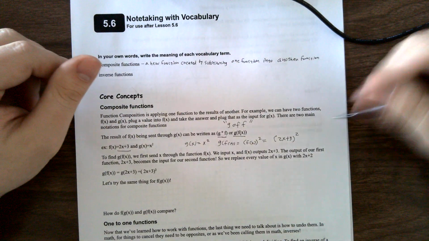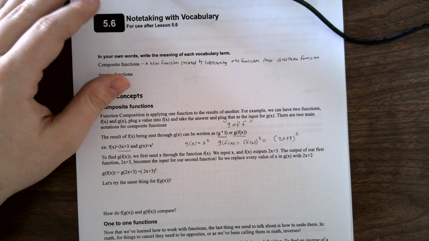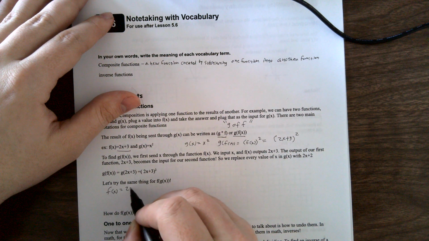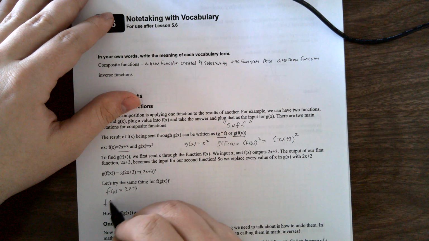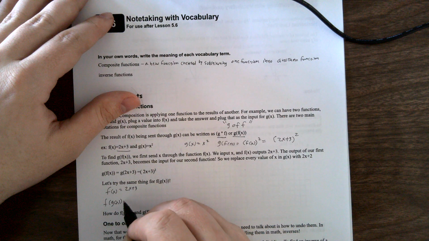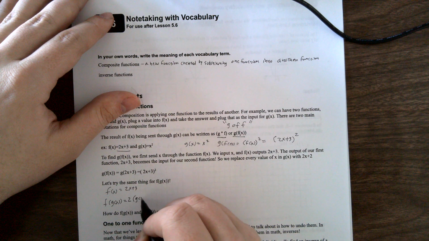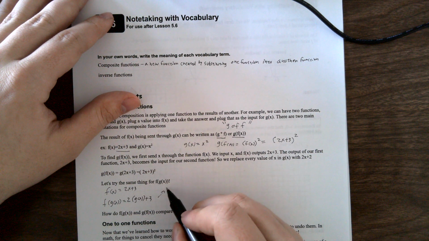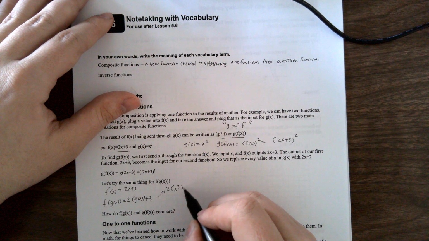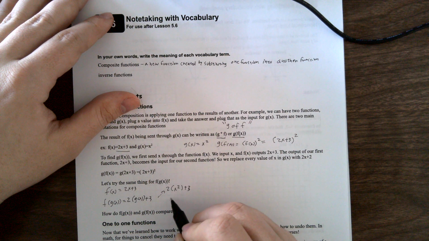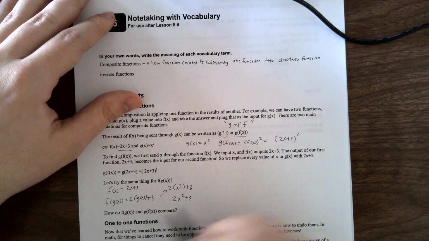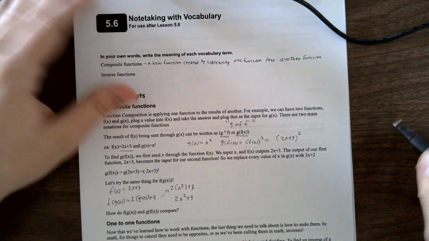Now let's try the same thing for f of g of x. For f of g of x, this time we're starting off with the formula for f of x, which is equal to 2x plus 3. We're going to be plugging in g of x instead of x, so 2 times g of x plus 3. We can replace g of x with x squared. And finally, combining this, we get 2x squared plus 3 is equal to f of g of x.